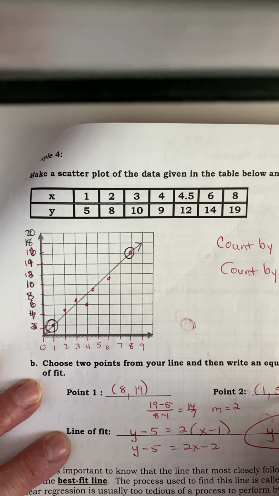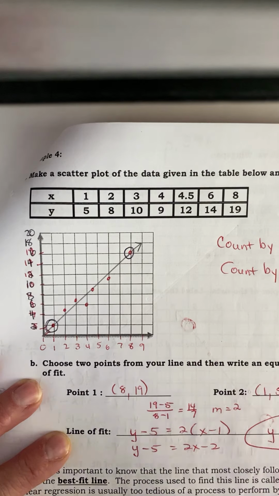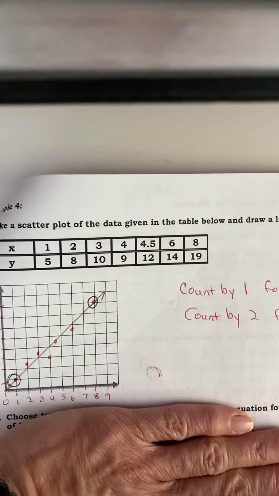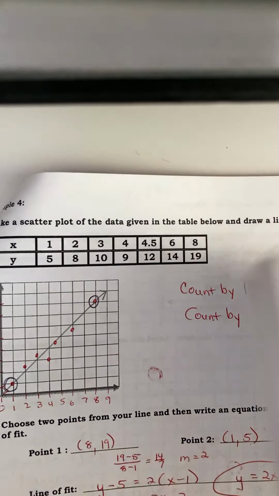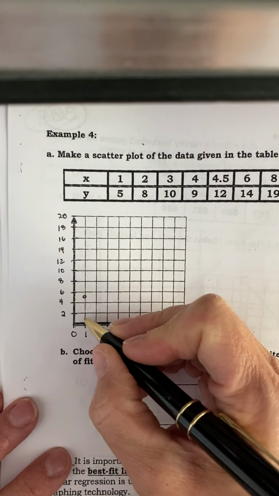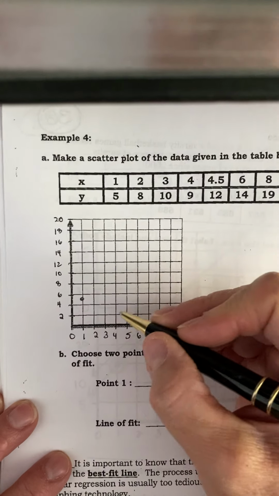How did I get 1, 5? Let's not look at what I did, let's look at what we should do. If this is 1, 5, that's how I got it.